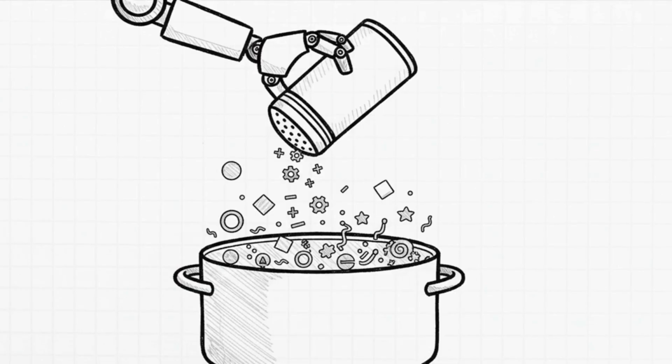Next up, the algorithm starts actually processing all that data. This is what we call the training phase. And it's just like a chef mixing ingredients and constantly tasting and adjusting the seasoning. The algorithm is basically adjusting millions of tiny internal settings to better understand the data it's looking at.